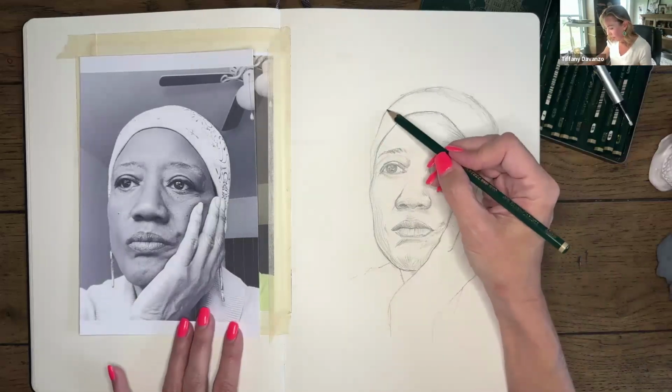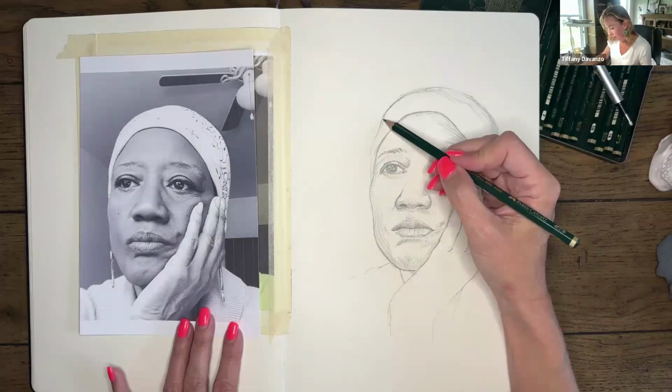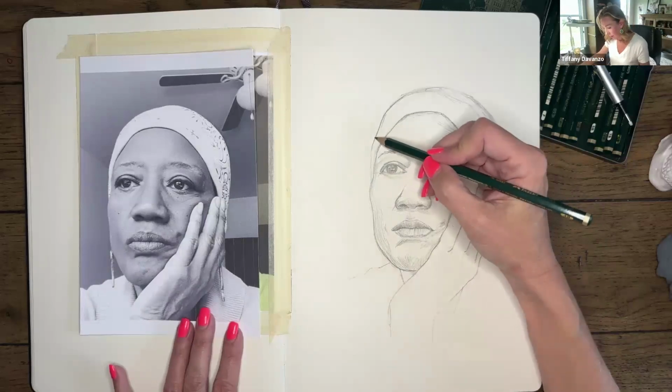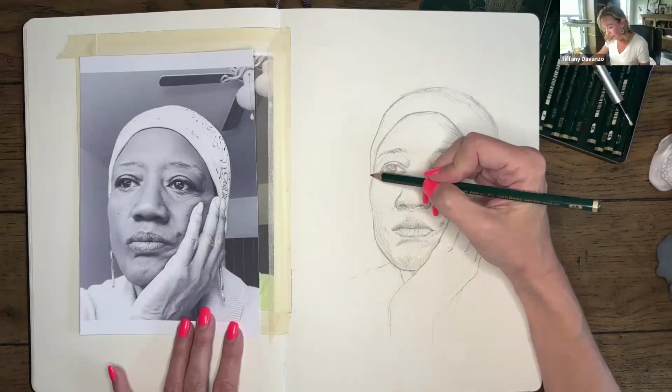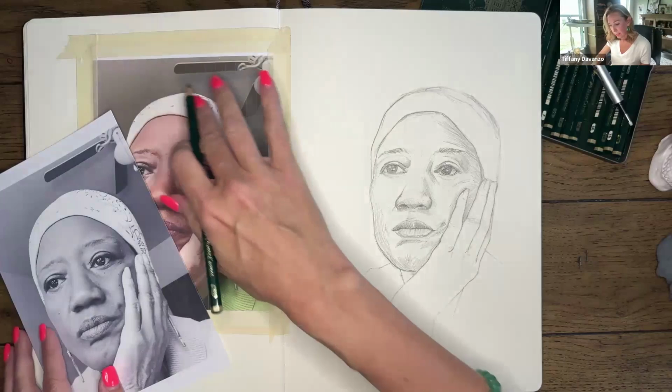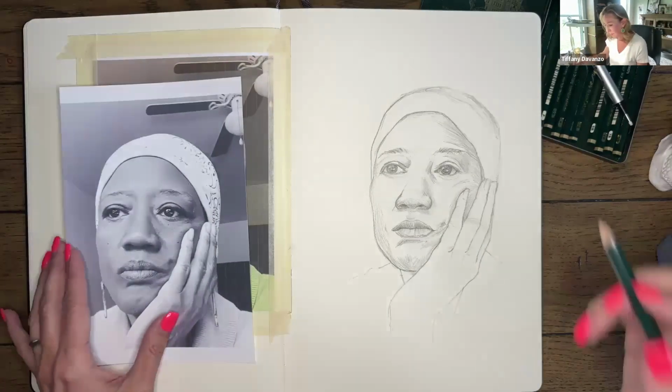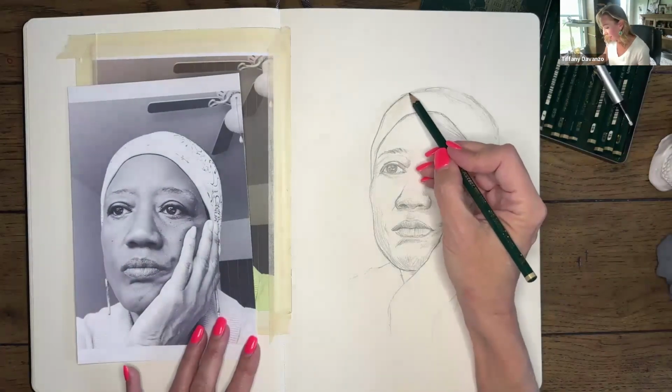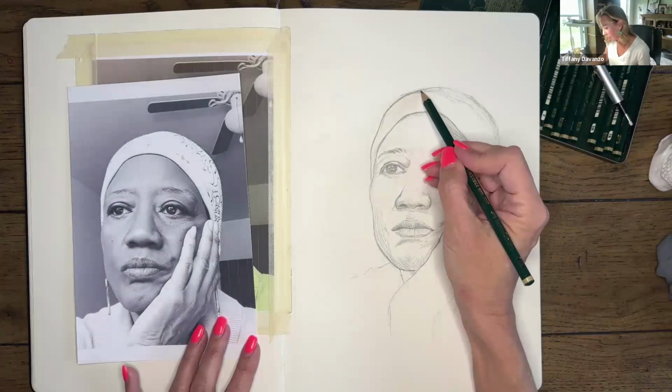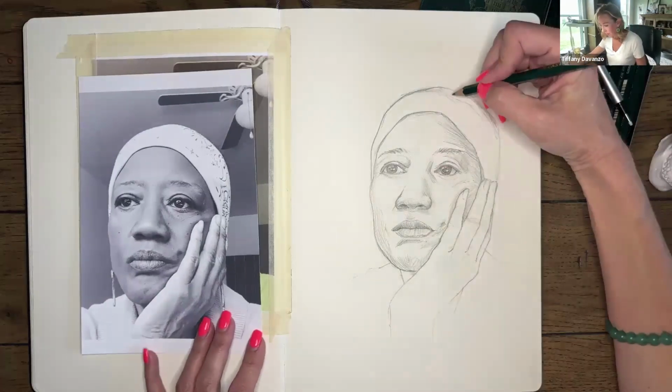And I think I'll just refine the edge of her scarf a bit. It does have a pattern. If you've got time and want to get into it, you could certainly do that.